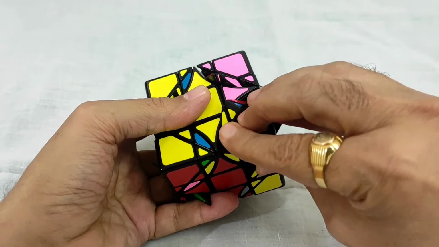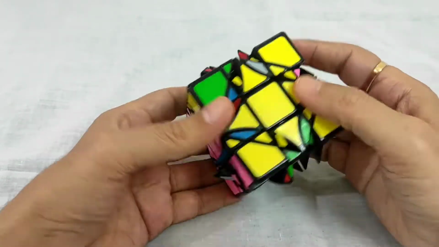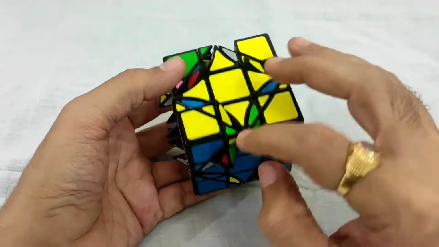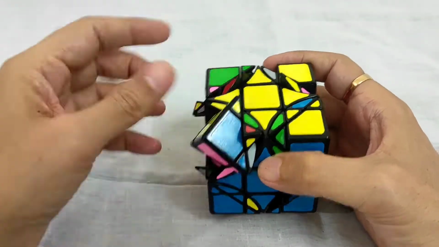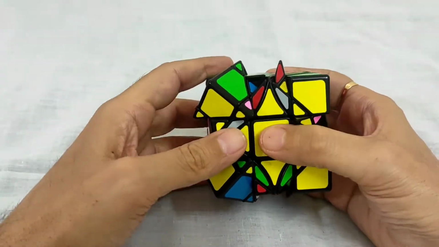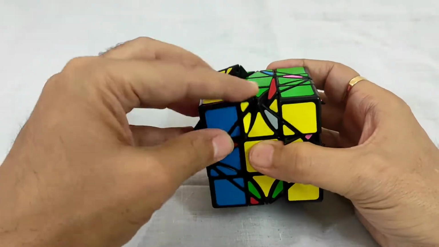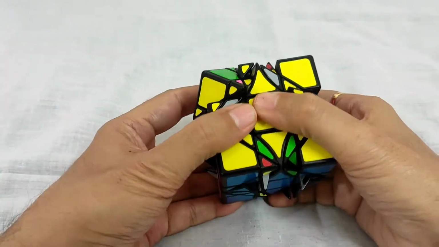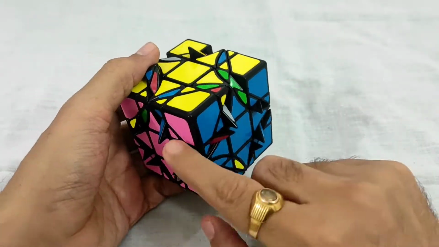So place it and then replace it with pink. Okay, so this blue is here now, and now we can place this blue into this position. So simply we have to place this piece over here, and then we can replace it with this. Okay, so these three are also placed.